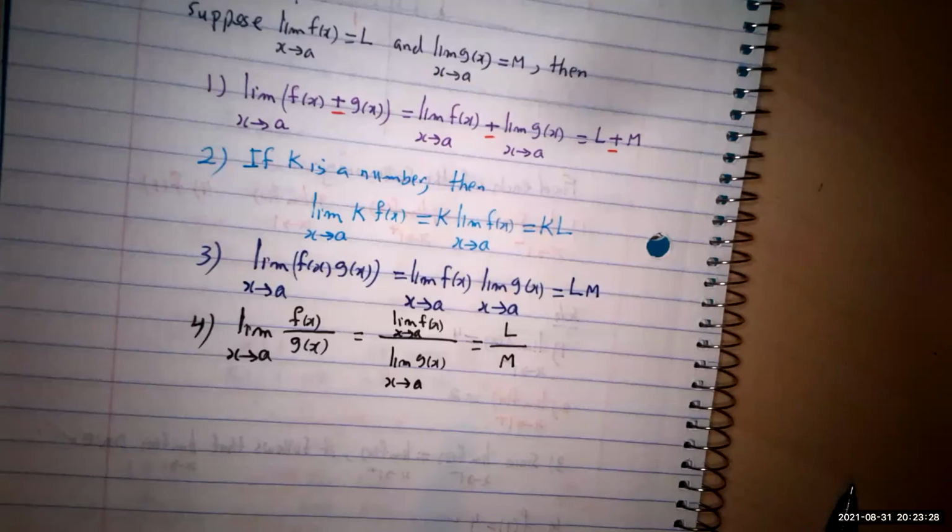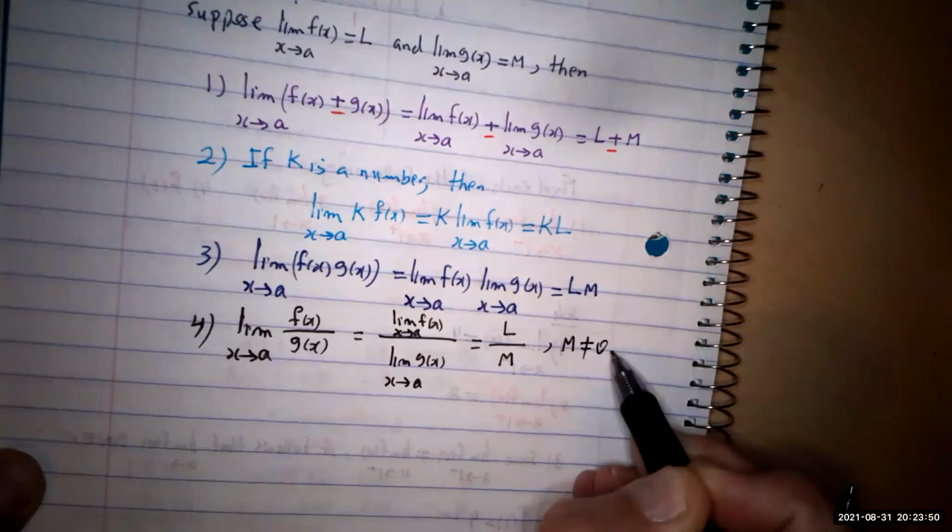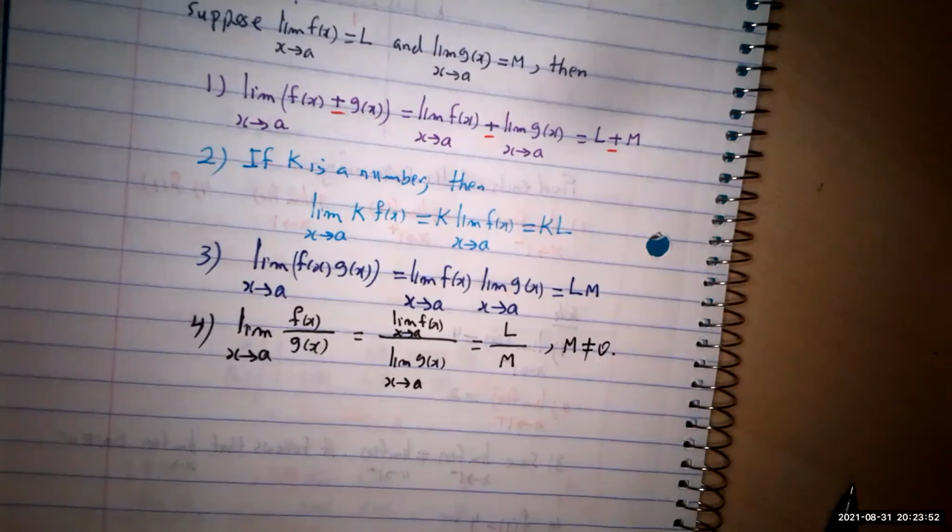And there is one condition over here. What's that condition? Any suggestion? One of these numbers cannot be zero. Which one is it? The limit of g of x. That's it, very good, M. So M cannot be zero. You know that you cannot divide by zero, so we have to assume that M is not equal to zero. When M is not equal to zero, automatically g of x won't be zero too. So that's going to be the one.